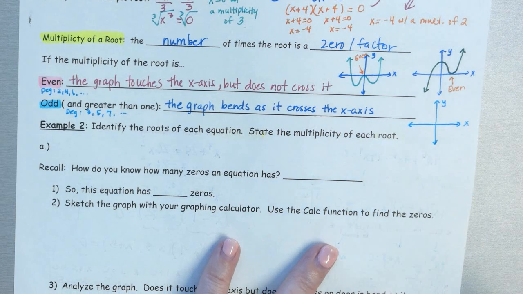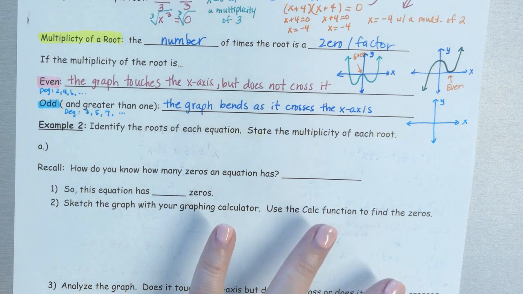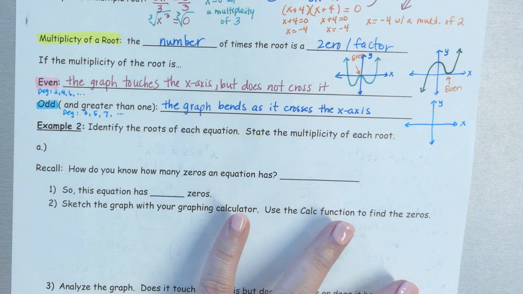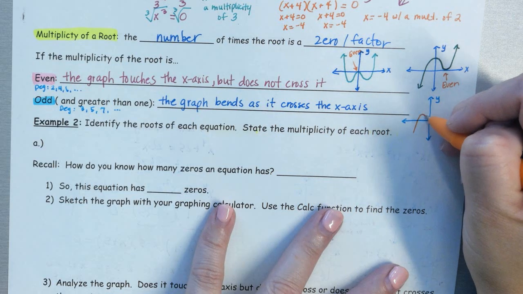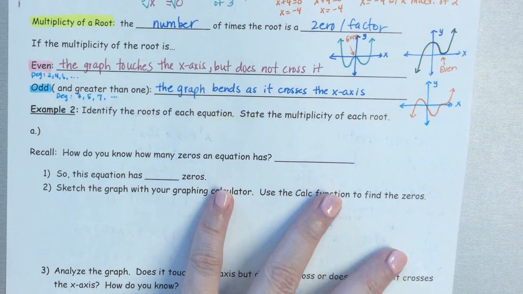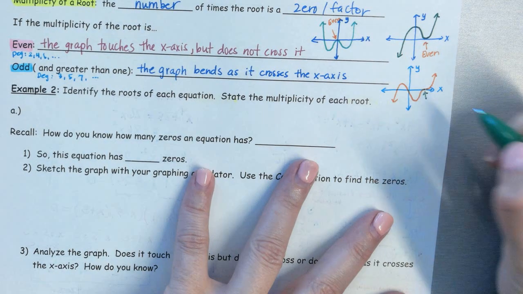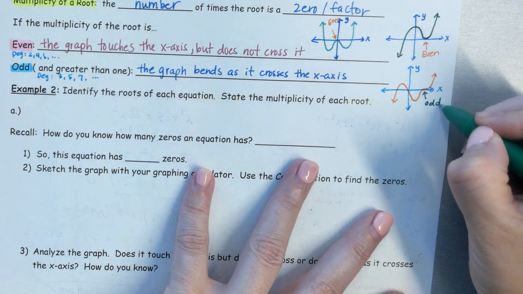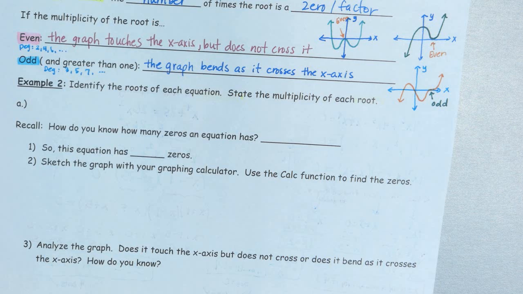Here's our y, here's our x. Okay, so it could look something like this. And the part where it bends is right here. So this means there's an odd multiplicity right there. And the odd multiplicity is only right there. Okay, it's only where it bends across the axis.